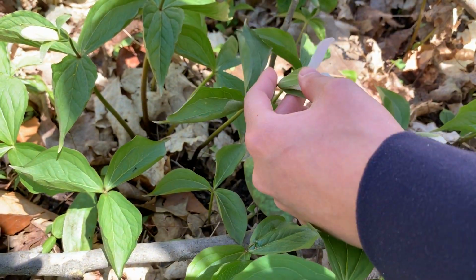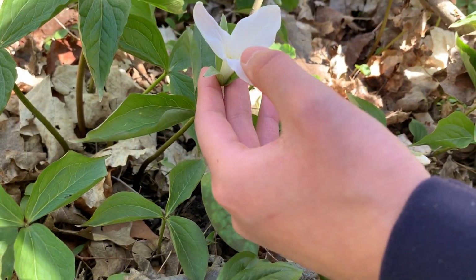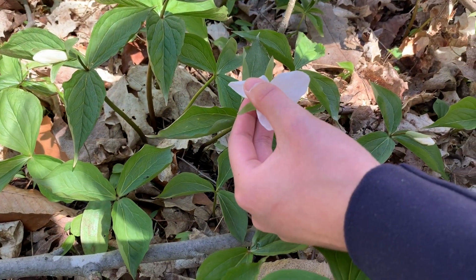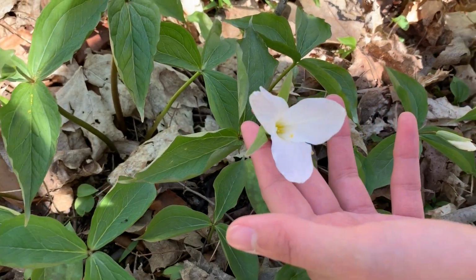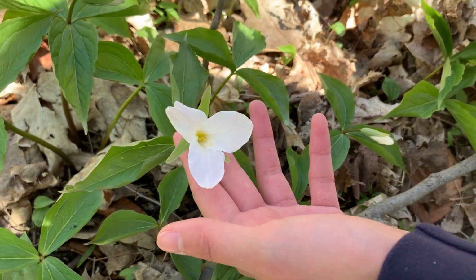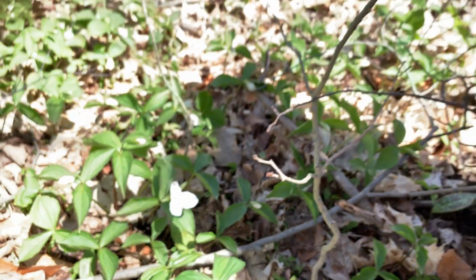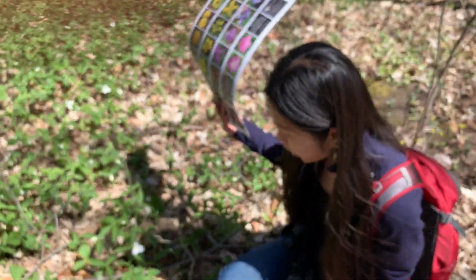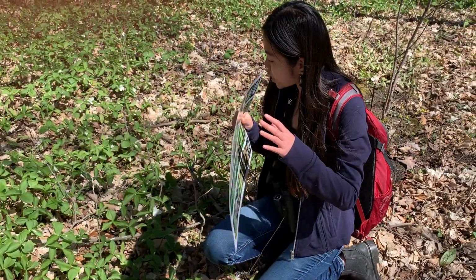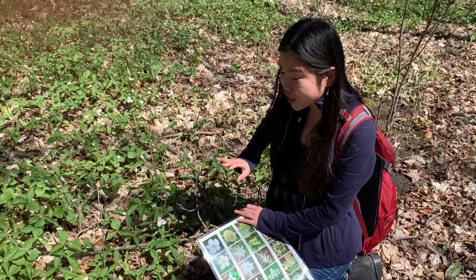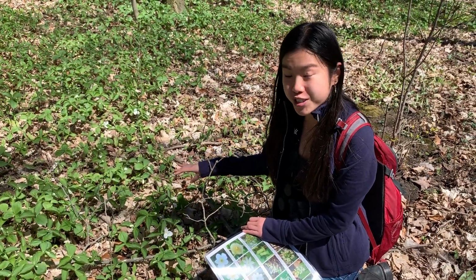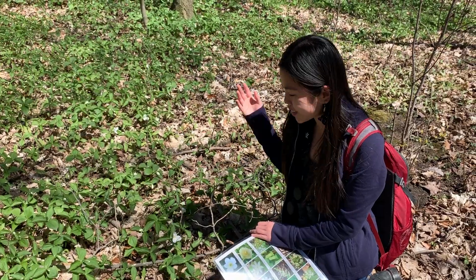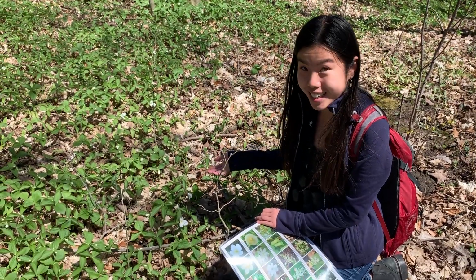They have 3 sepals, this part here. They have 3 petals, and they also have 3-part seed pods. So all sorts of 3s in this plant. That's why they're called Trillium plants. And white Trillium is of special importance to us because they are the provincial flower of Ontario. So this is a really, really awesome one to see here.